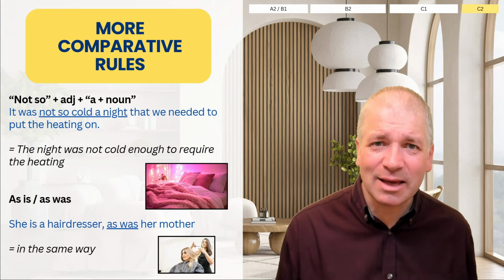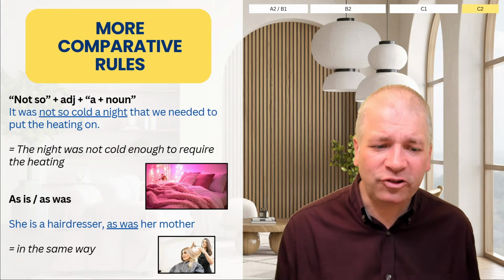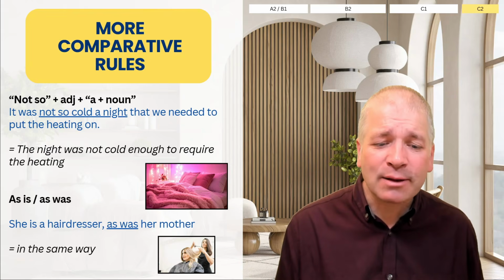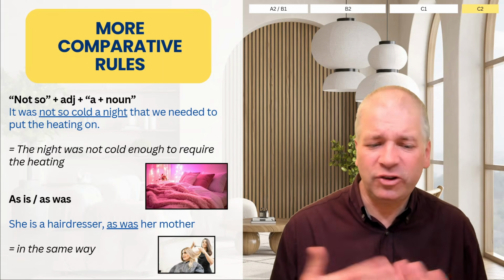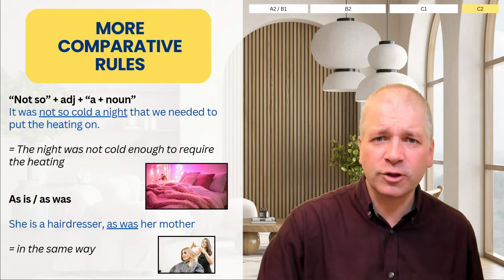And as is or as was. She is a hairdresser, as was her mother. This simply means in the same way. She is a hairdresser, her mother was too.